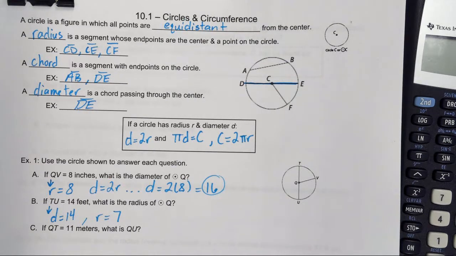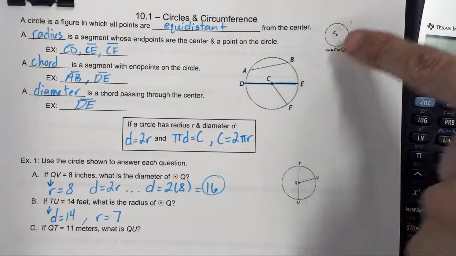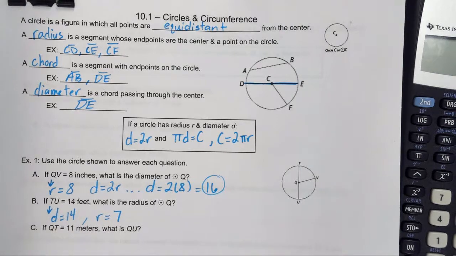A circle is just a figure in which all points are equidistant from the center. So you'll pick a point and put a bunch of points around it that are the same distance from that original point, and you got a circle, if you connect all the dots, obviously. A circle is also named after the center point. So that circle right there will be circle C, because the center point is C.